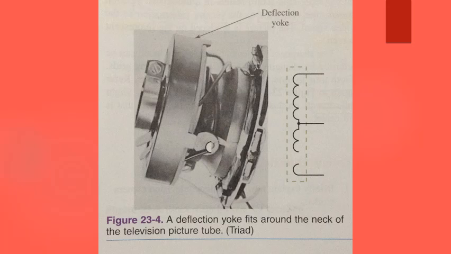This pulse, known as the synchronization pulse or sync pulse, triggers the oscillators in the receiver and keeps them at exactly the same frequency. Older televisions have horizontal hold and vertical hold controls. These controls are used to make slight adjustments so that the oscillators can lock in with the sync pulses. Newer televisions make the adjustments automatically.